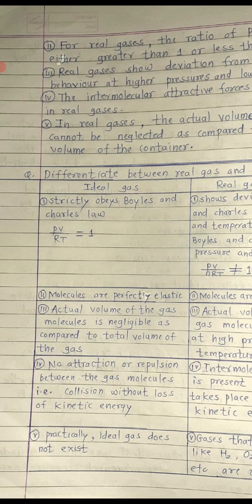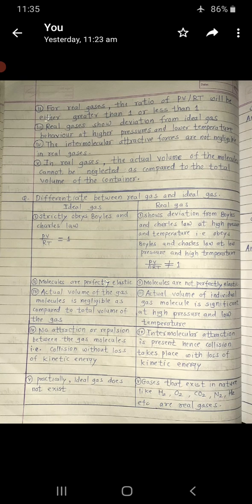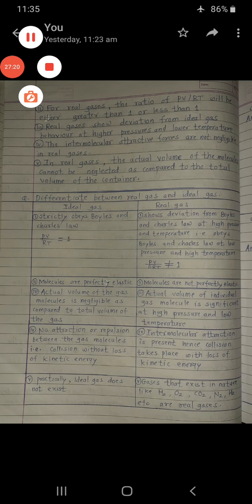And last one: practically, ideal gas does not exist, but real gases exist in nature, like O2, H2, CO2, N2, helium, etc. These are real gases. Okay, so this is today's part of states of matter.